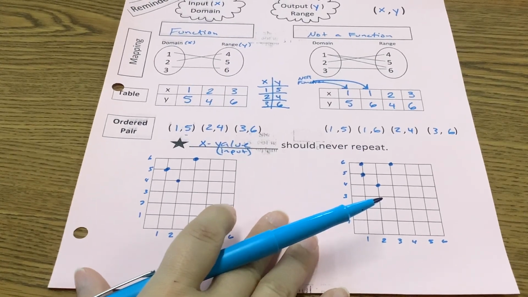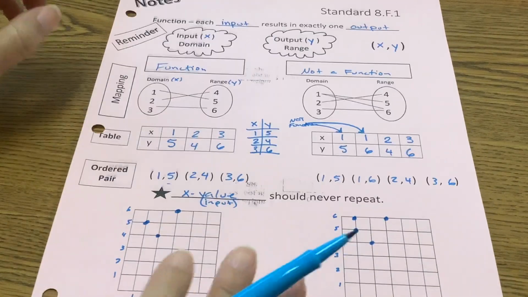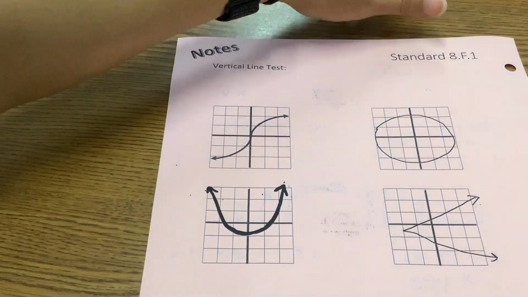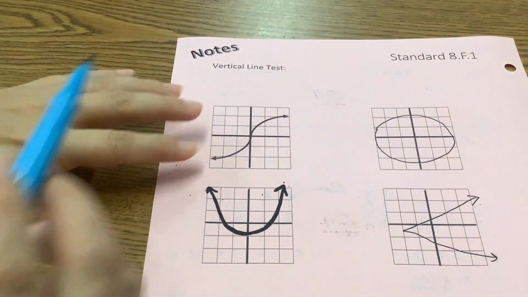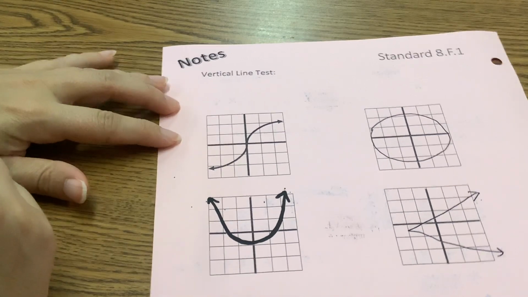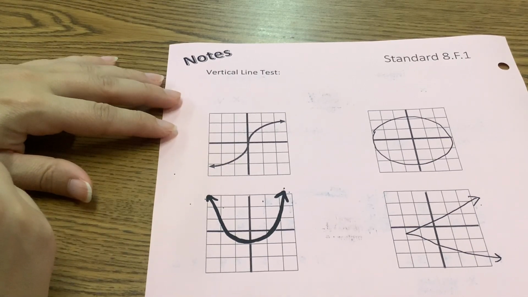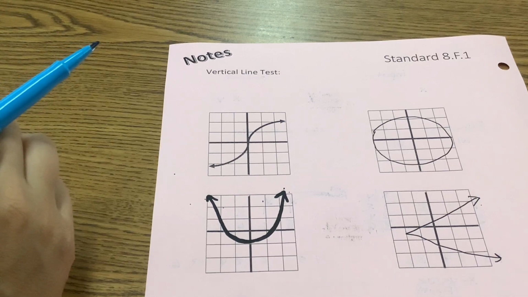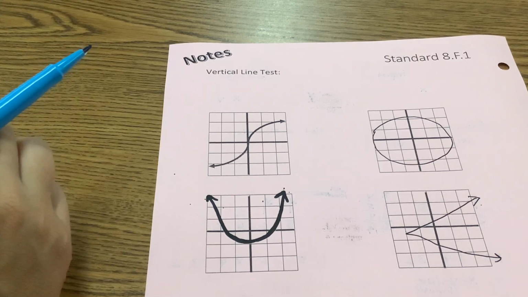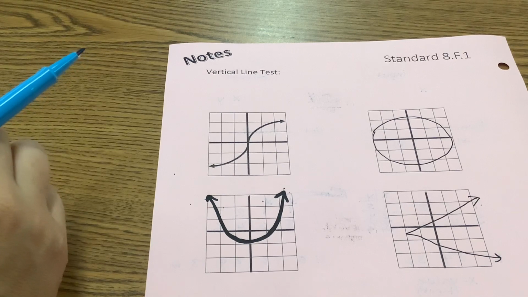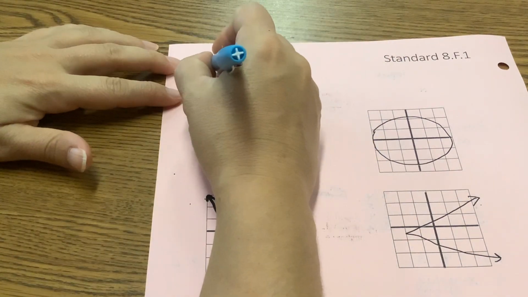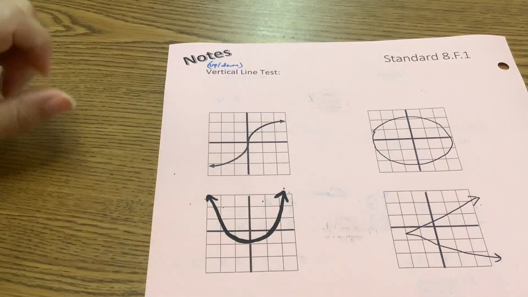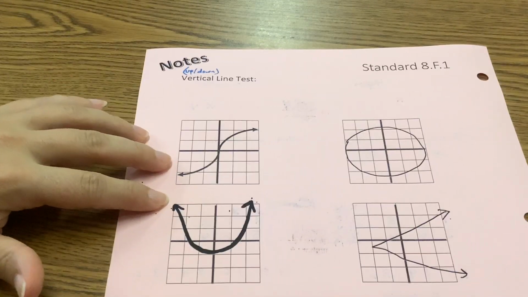And on the back is kind of talking about what that is that we're doing. The vertical line test. First of all, what direction is vertical? It's not slanted, that's diagonal. No, vertical is up and down. Okay? 8th grade, man. Up and down. You need to know what vertical is. You also need to know what horizontal is.